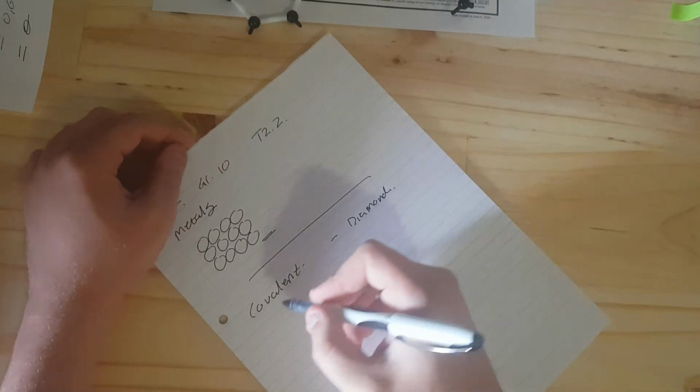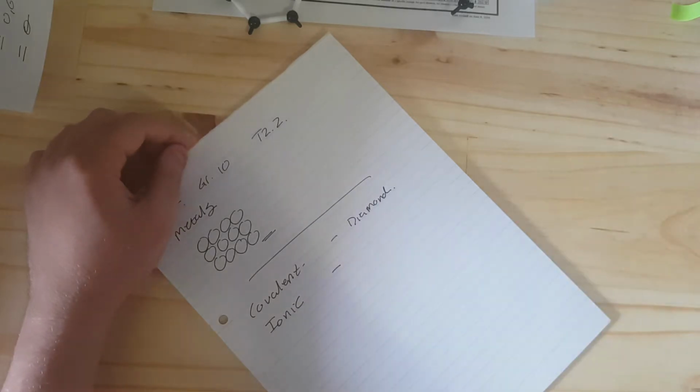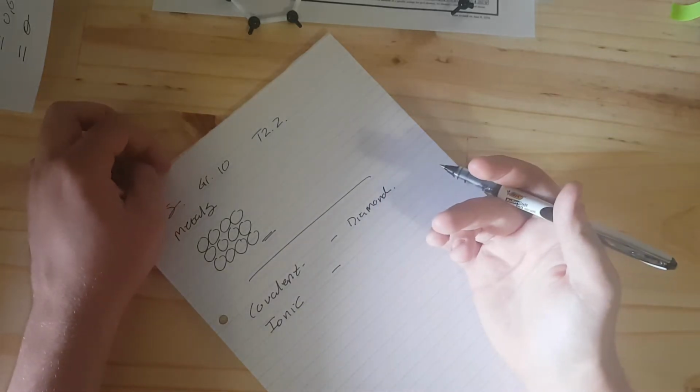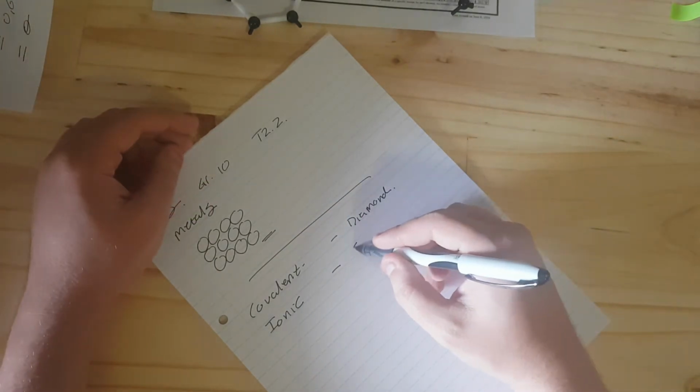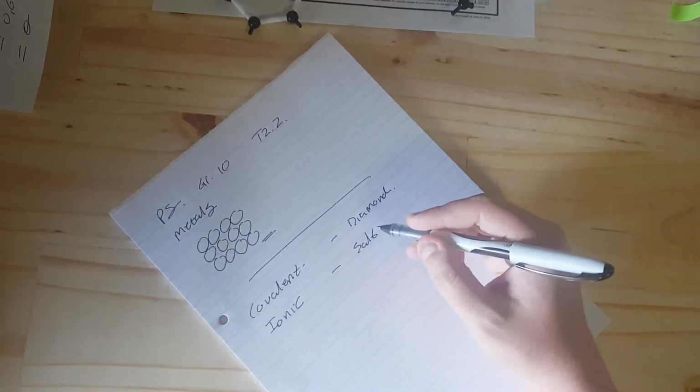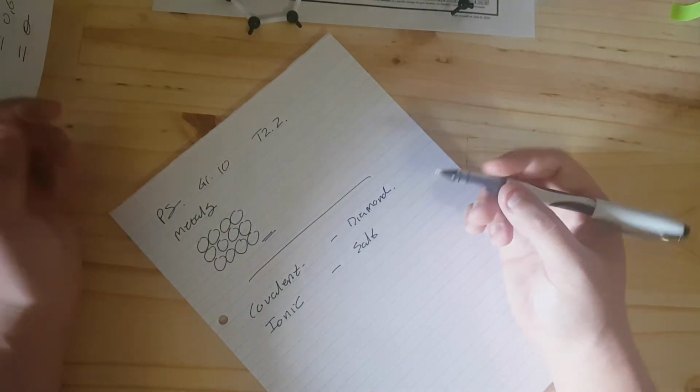You then also have ionic. Ionic crystals are made up of atoms bonded together in ionic bonds. Salt would be an example of this.